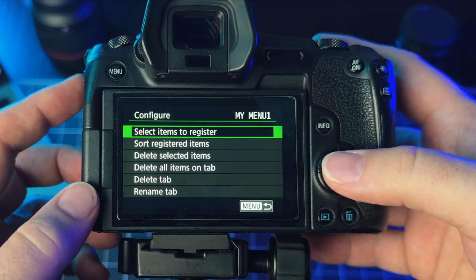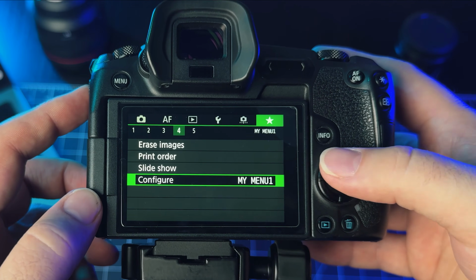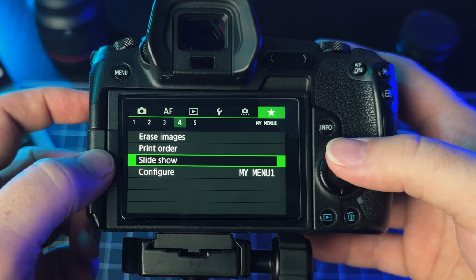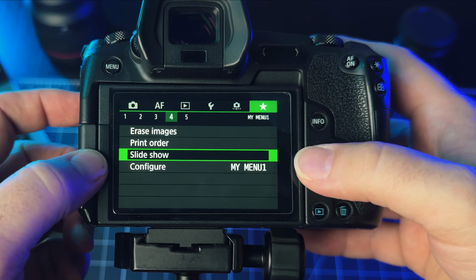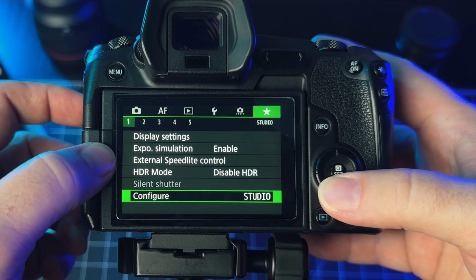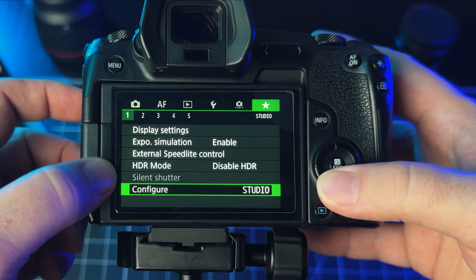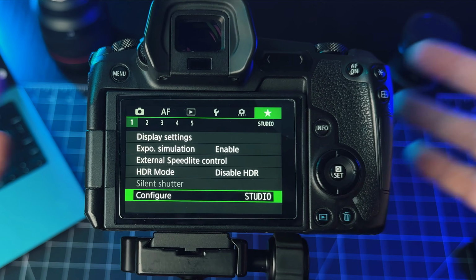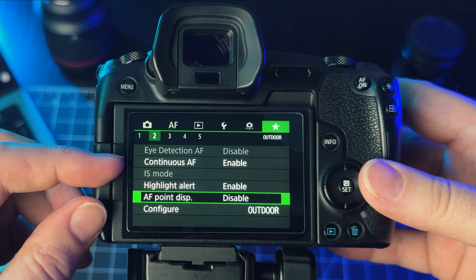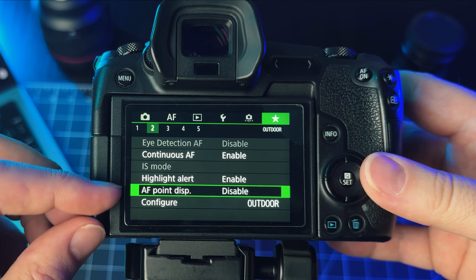Go back to the My Menu, go back. So now we have slideshow. So now that's an option here. We can change print order, erase images, slideshow. For me here, I have display settings, exposure simulation, external speedlight control, HDR mode. So I use that for shooting real estate indoor shots. So I have access to those settings. Then here, continuous autofocus, highlight alert.